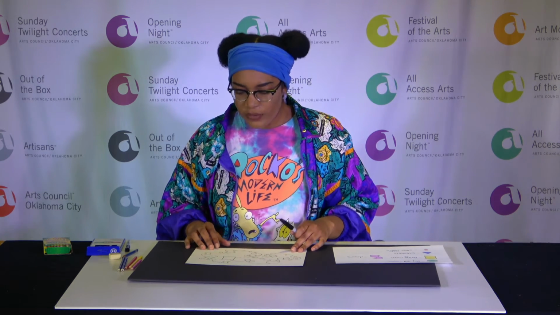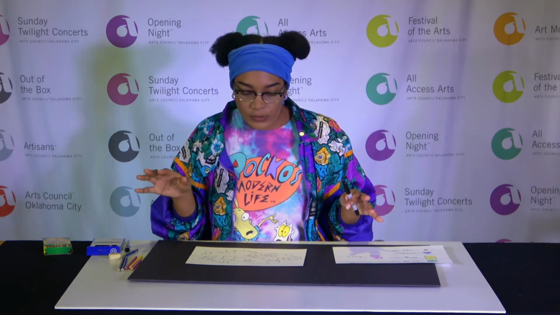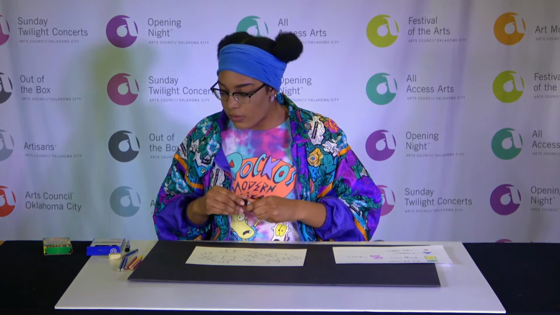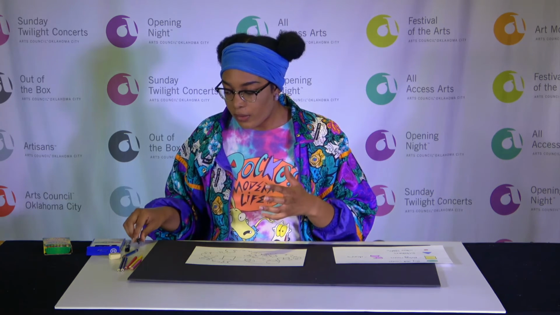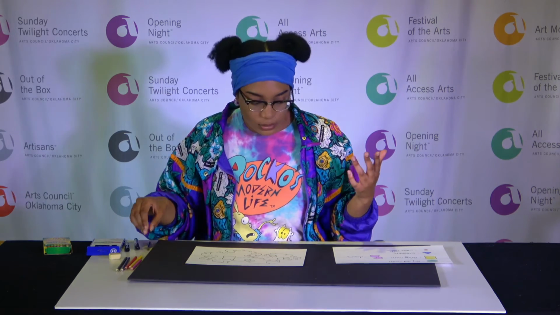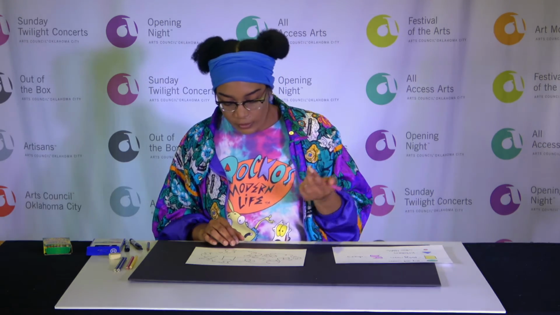And if you think your paper is looking a little bare and you want to add things to the sides, you can do that too. I'm not going to because I feel like that will take away from what I envision for my map, but if you want to add more, you can totally do that. That's totally okay. Now I'm going to start coloring.